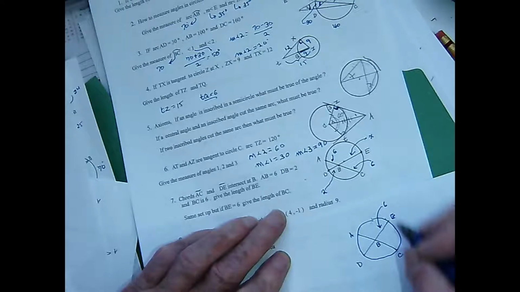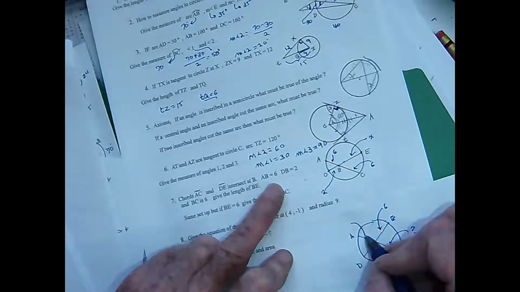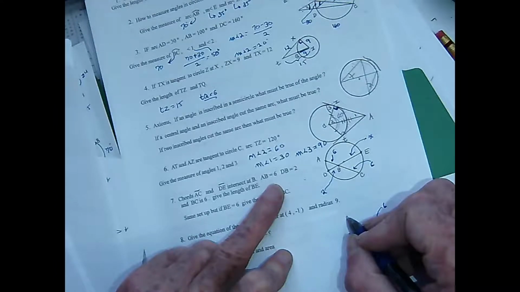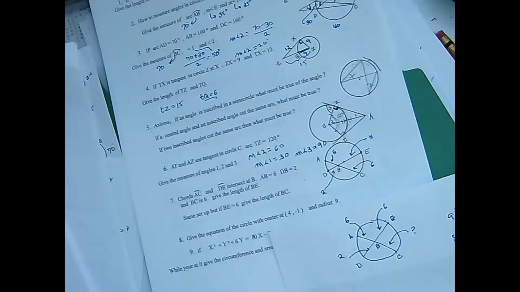That's the unknown thing, but everything else I'm going to keep the same. AB was 6, and DB was 2. So in this setup, can you find the length for BC?